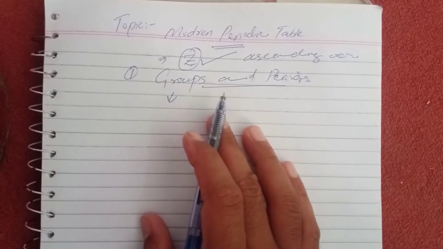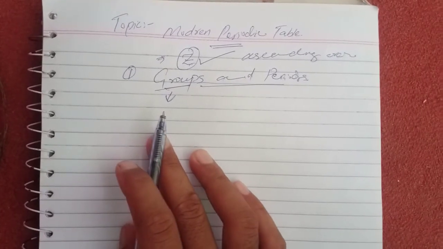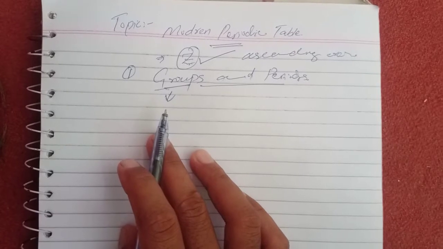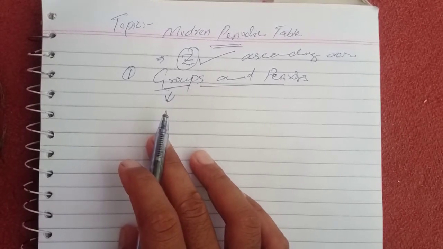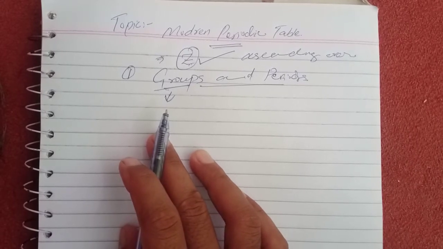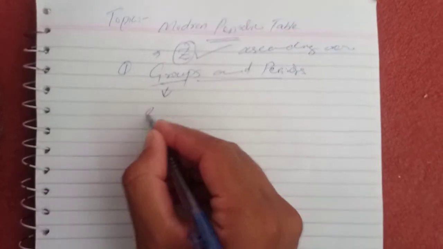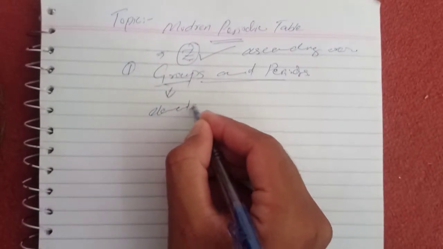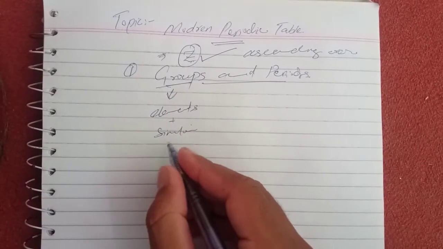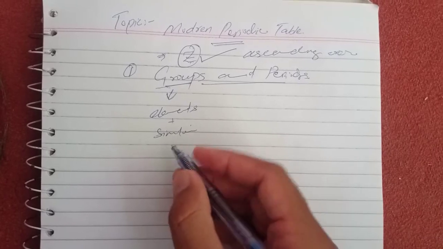First of all, what are groups? When we look at our modern periodic table, we know there are horizontal rows and vertical columns. Elements with similar properties are placed in a vertical column, which is called a group.